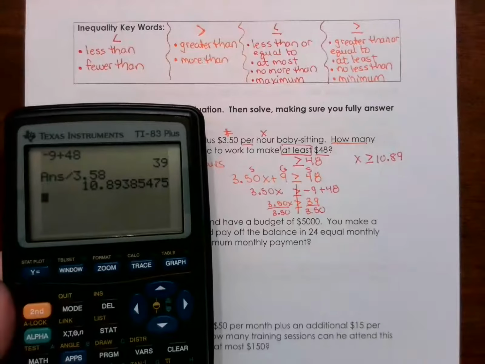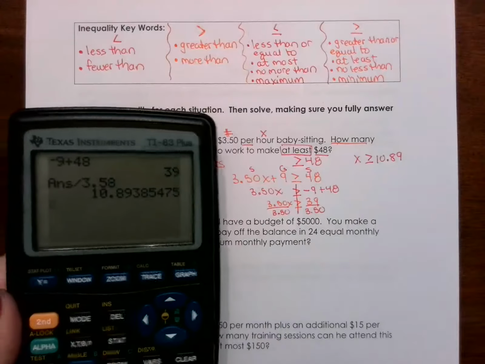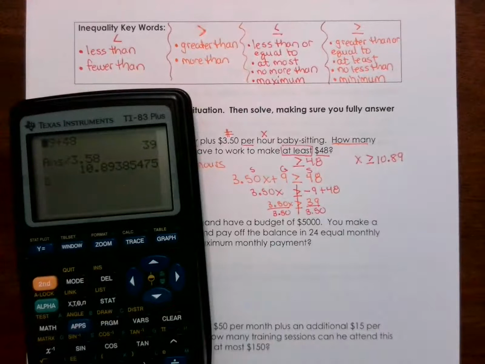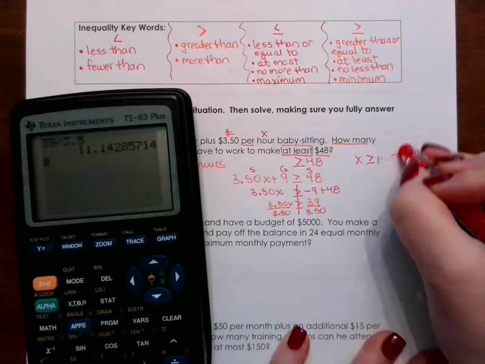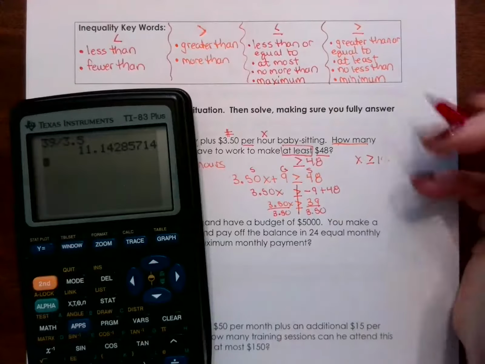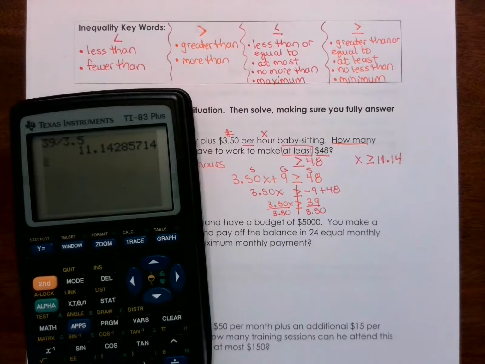Divide by 3.50. And I get x must be greater than or equal to 10.89 hours. So I also used the wrong number. So I'm going to just redo that ever so quickly. Go back to 39 divided by 3.5. And it's actually 11.14. Sorry about that. So what you want to do, of course, is to place the right numbers in the calculator.